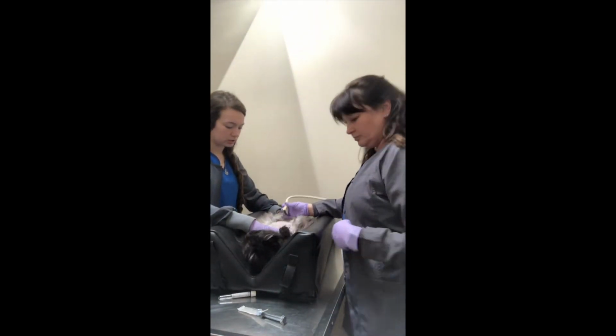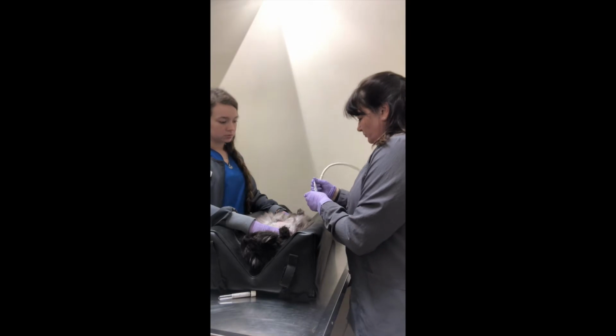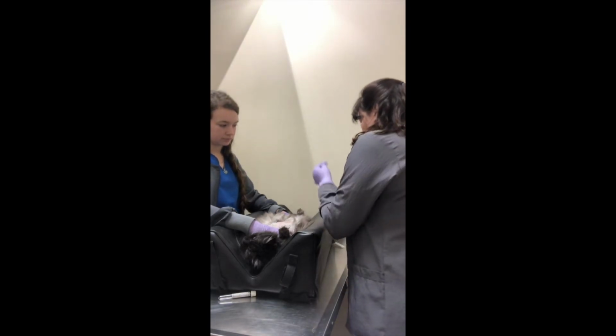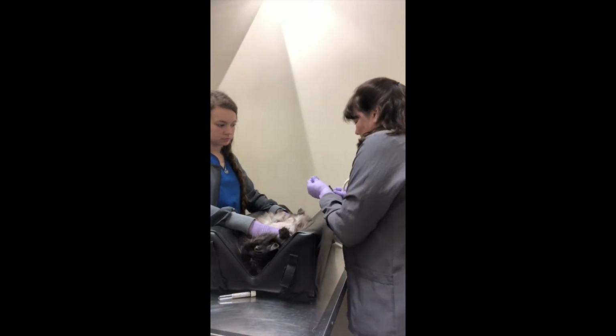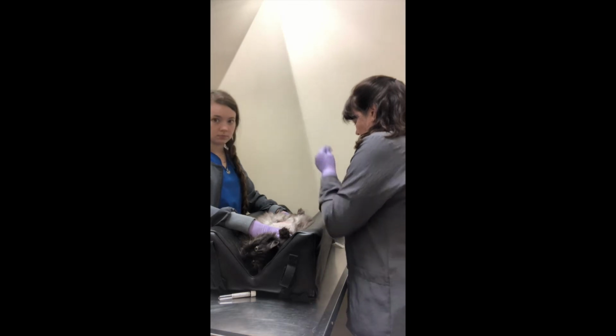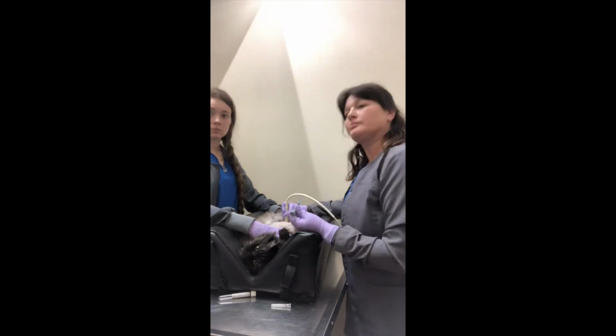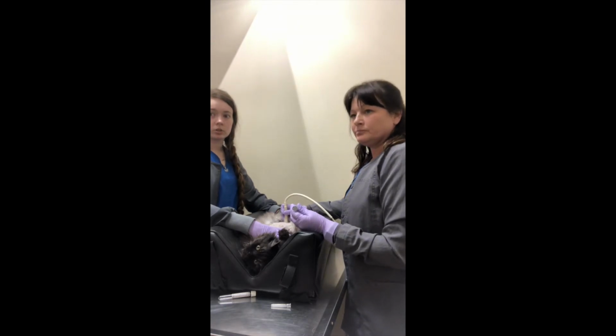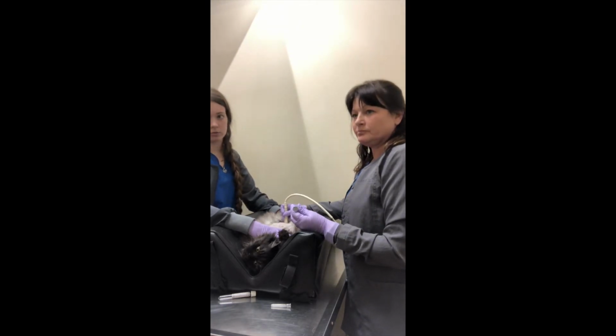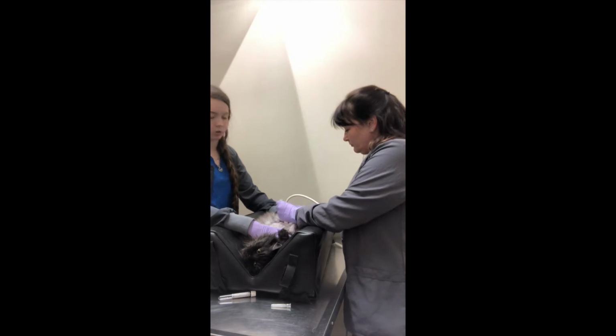And Candace is going to be performing the cystocentesis, and we have a 22 gauge 1.5 inch needle on a syringe here that's sterile. And she's located the bladder on the ultrasound, so she's going to insert the needle at a 45-degree angle.